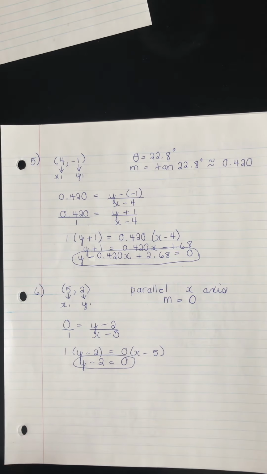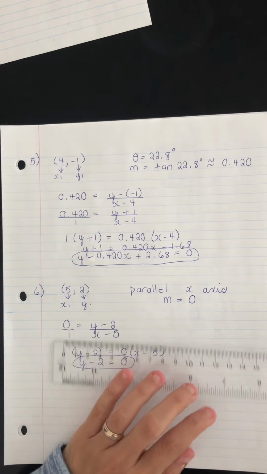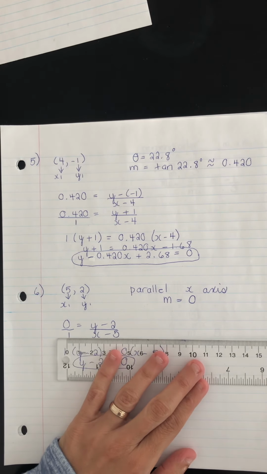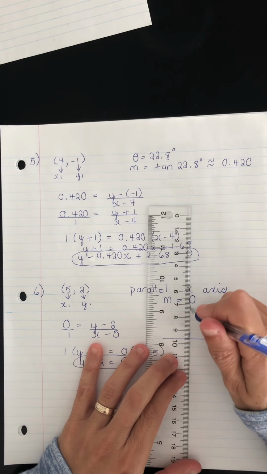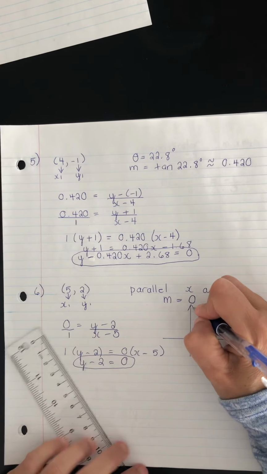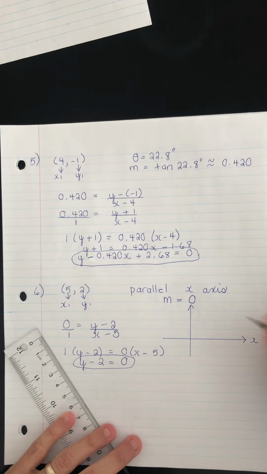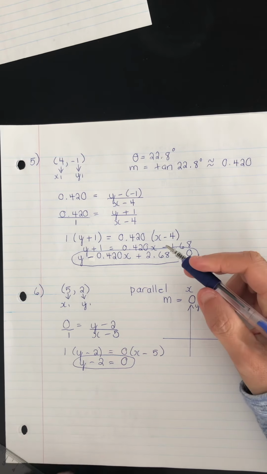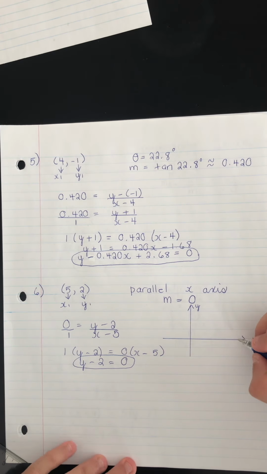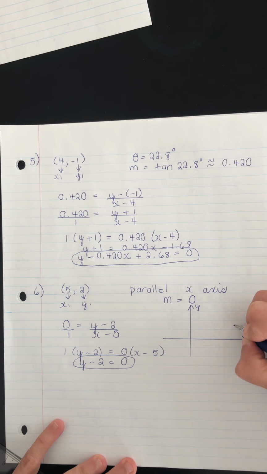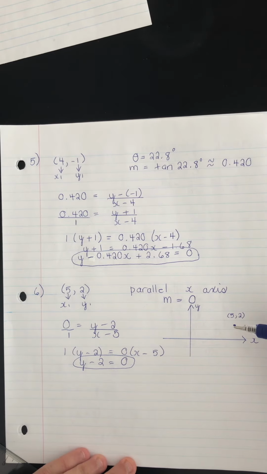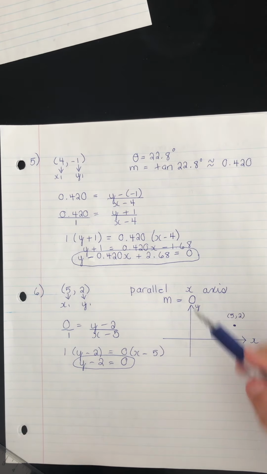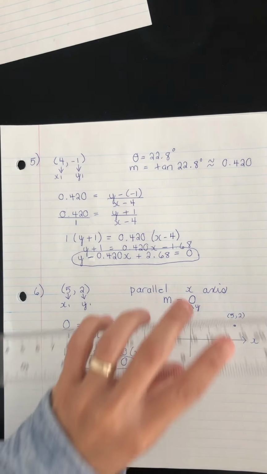And here's a very quick sketch, okay? Here is the x-axis. Here is the y-axis. Okay, the point 5, 2, I'm going to just say that that's here because this isn't graph paper. So the line passes through the point 5, 2 and is parallel to the x-axis.